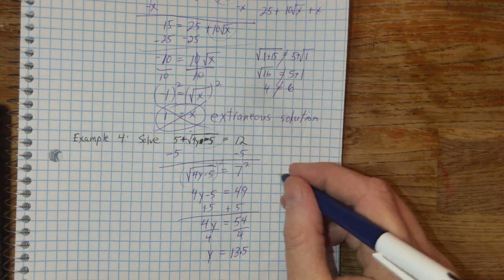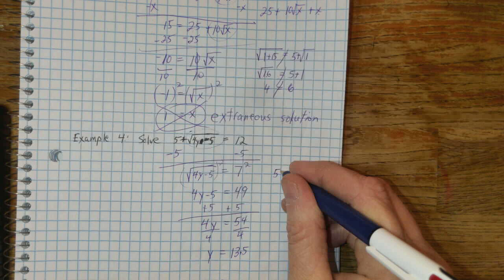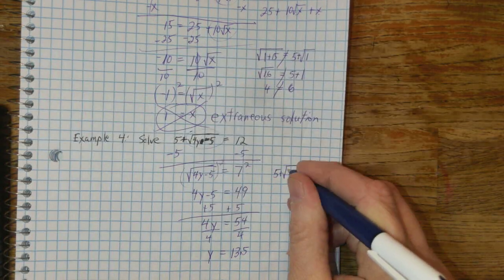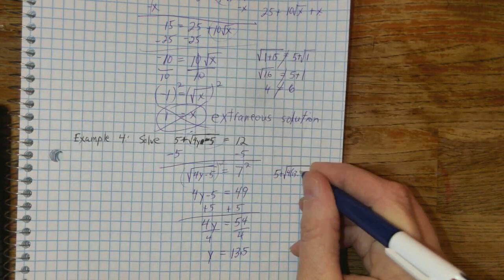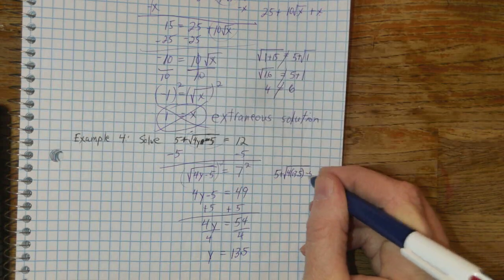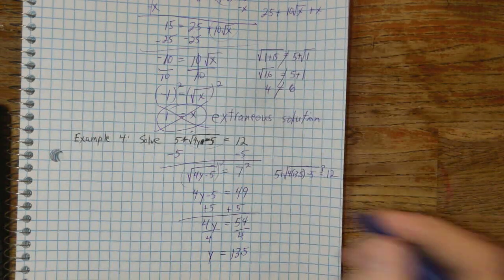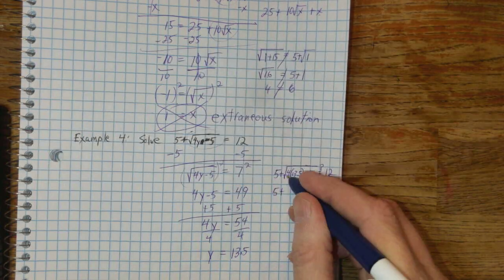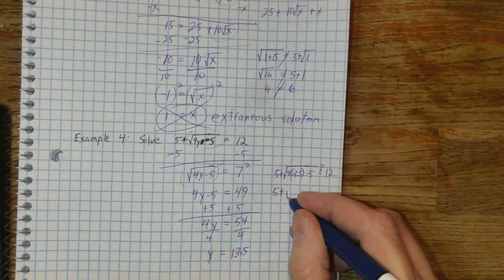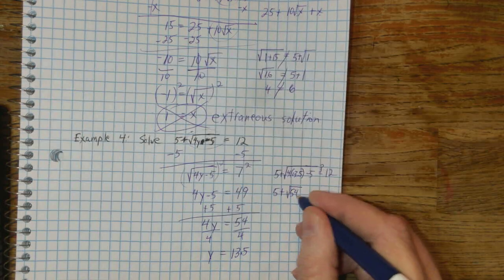All right, time to check. Does 5 plus square root of 4 times 13.5 minus 5 equal 12? All right, now 4 times 13.5, I believe, is 54.